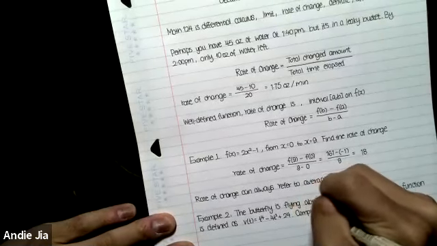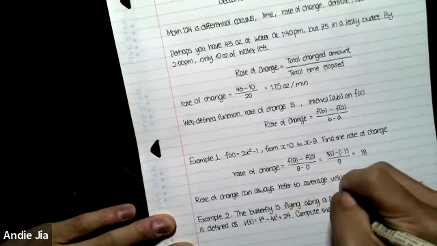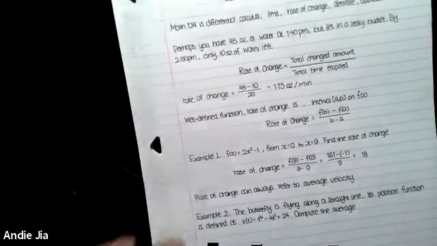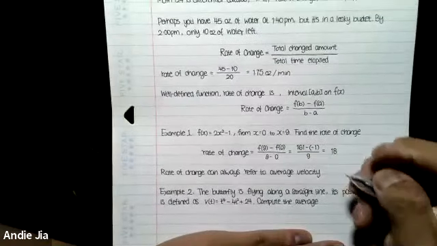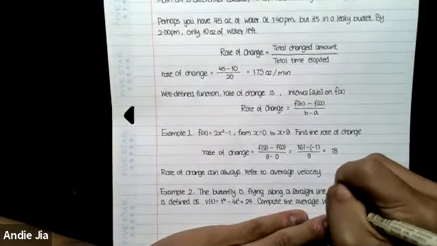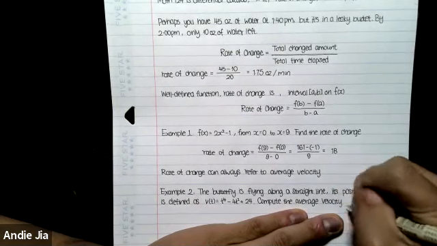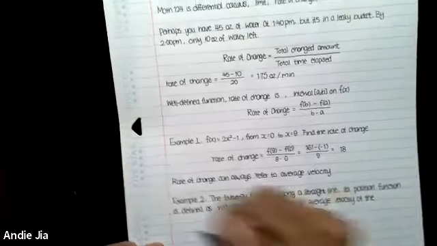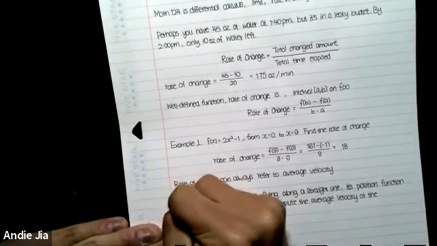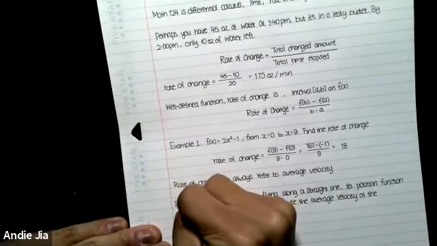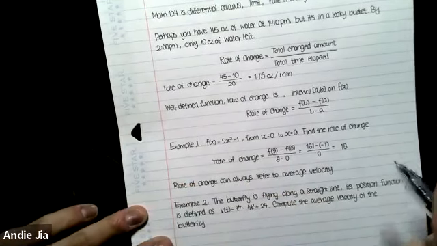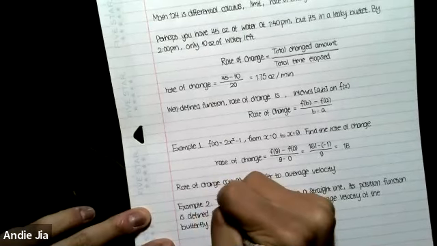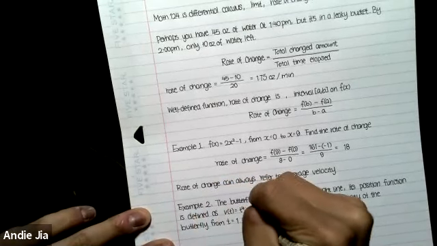Compute the average velocity of the butterfly from t equals 1 to t equals 5.